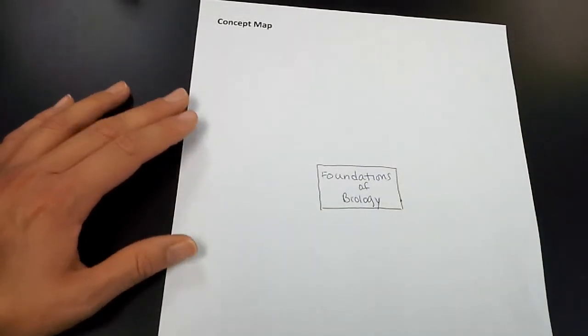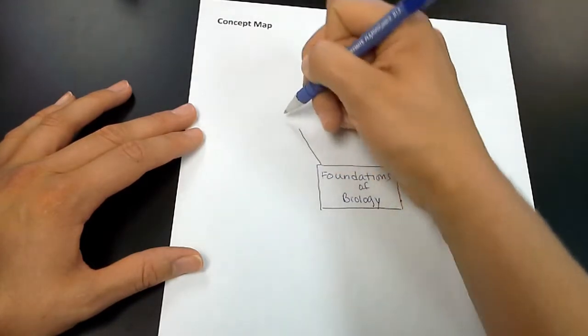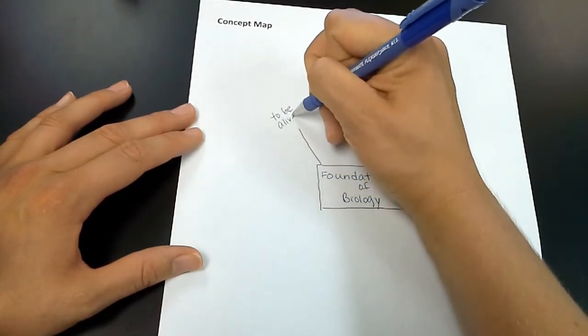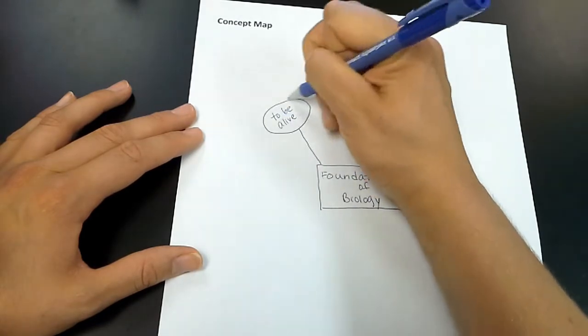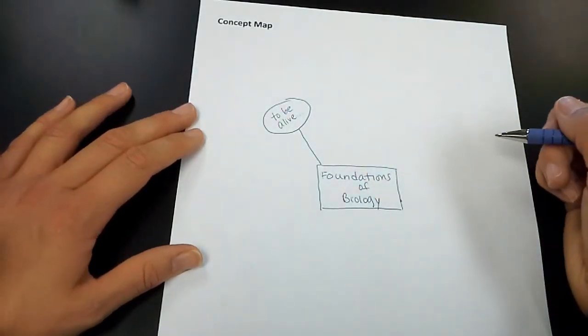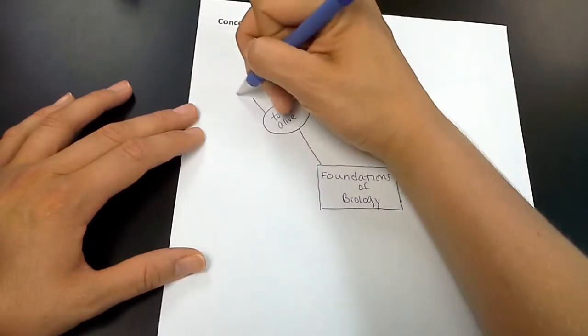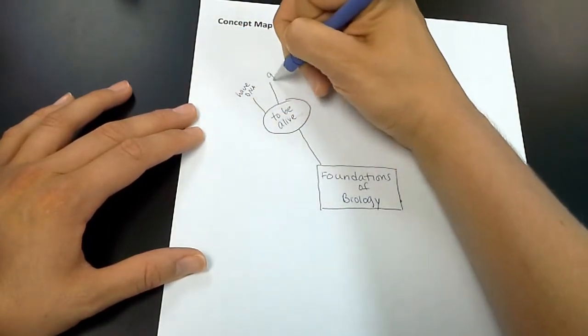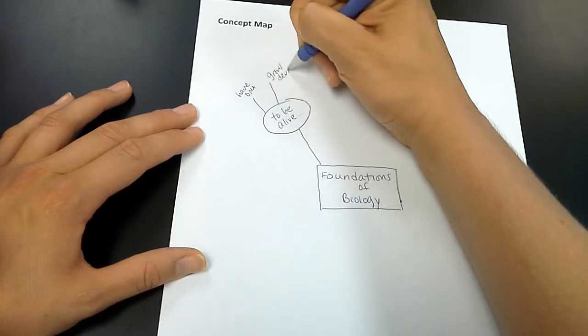So some things that we talked about in this unit, we said, in order to be alive, dot, dot, dot. So foundations, in order to be considered alive, something has to have DNA. It has to grow and develop.